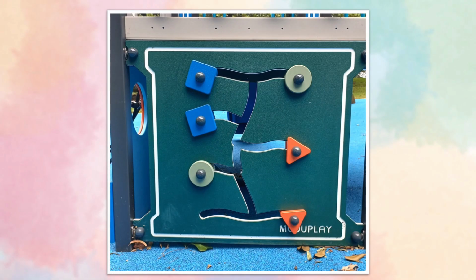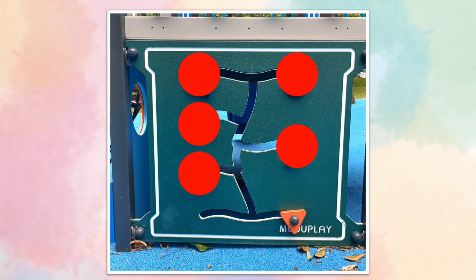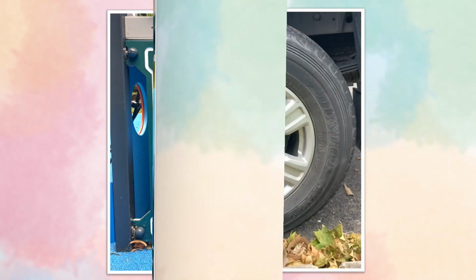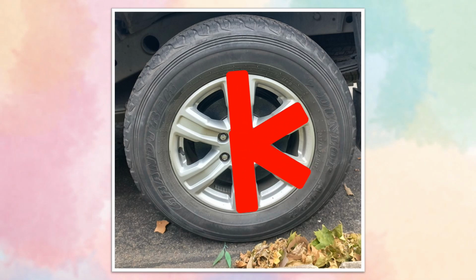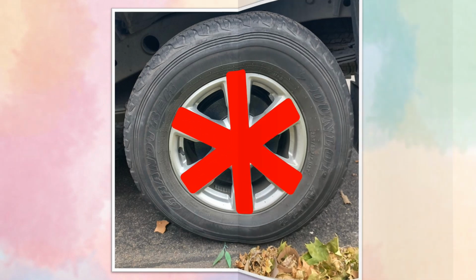No numerals here, but this kind of reminded me of the 6 dots on a dice. Can you see them too? Where is 6 here? Can you spot it? 1, 2, 3, 4, 5, 6.